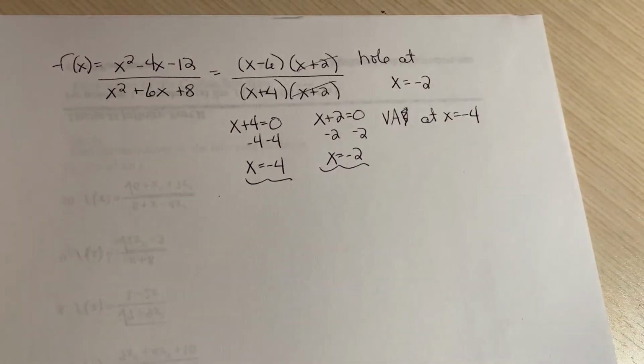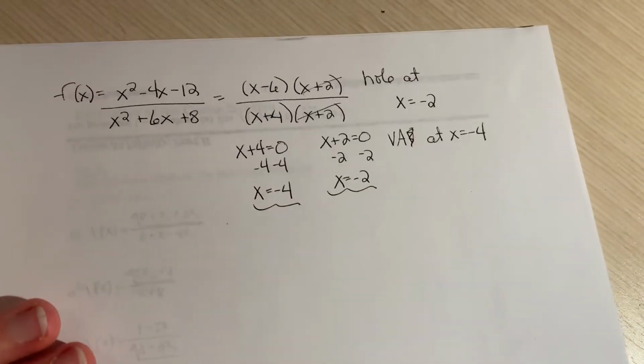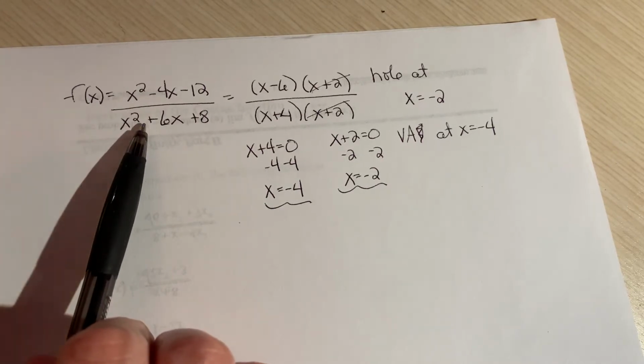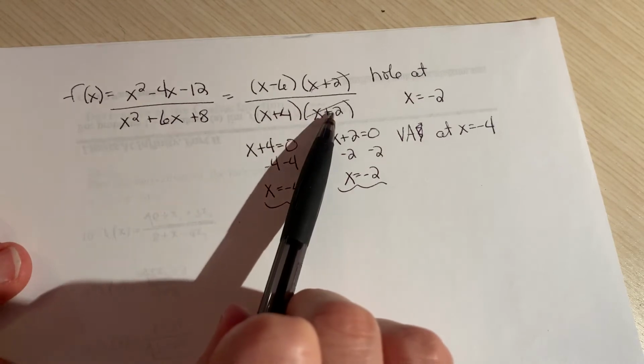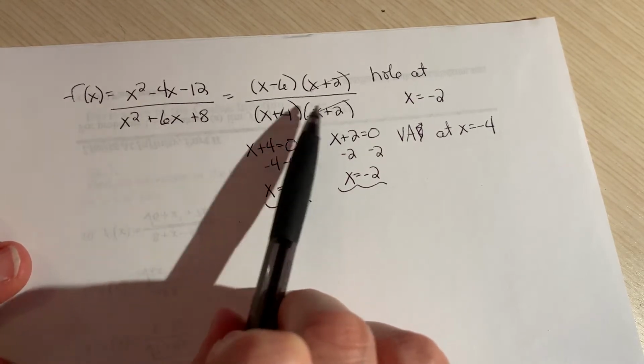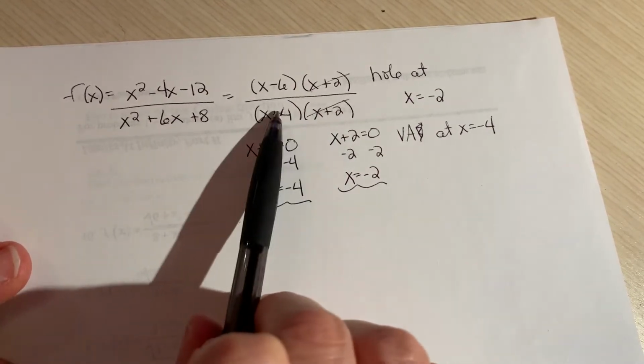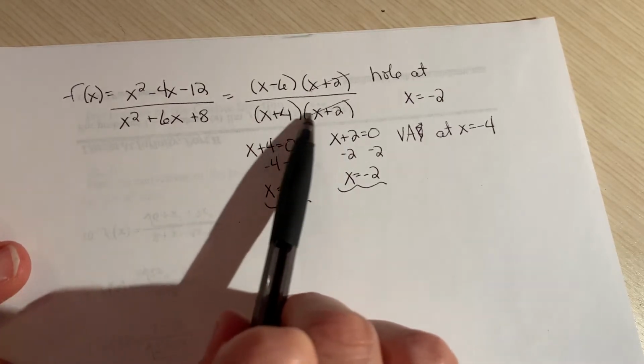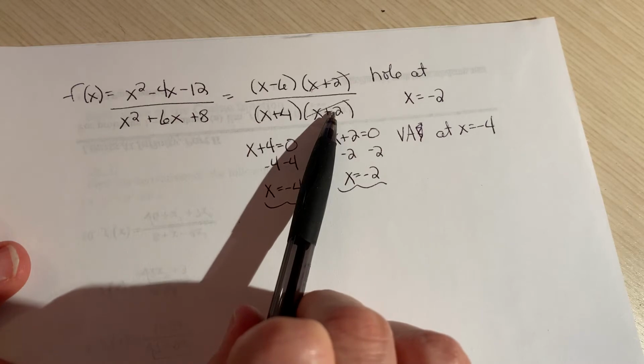This video is looking at end behavior at discontinuities, so at holes and vertical asymptotes. So this is an example, and I have already factored the top and the bottom. And then remember, you want to see whatever would make the denominator equal to 0. So those are your domain restrictions, and they also will end up to be your discontinuities.